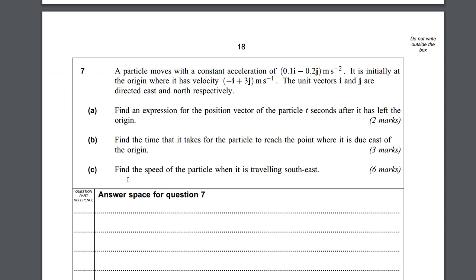In part C, we need to find the speed of the particle when it's travelling southeast. Now the key words you're looking out for in these kinds of questions are travelling southeast. You need to make sure you can make the distinction between when a particle is in a position and when it is travelling in a direction. For example, in part B where it says it is due east, that is your clue that you need to use the position vector. In this question, the fact that it says it's travelling southeast means you need to be using the velocity vector.